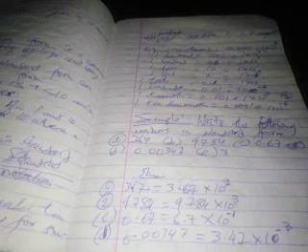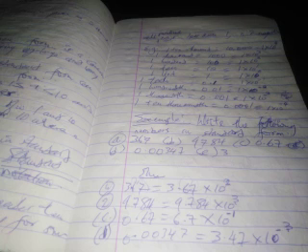Now, for the third one, 0.67, you notice that this number is less than 1. Remember what we said about numbers that are less than 1. If a number is less than 1, that number is likely going to start with 0. We have 0 point something else.